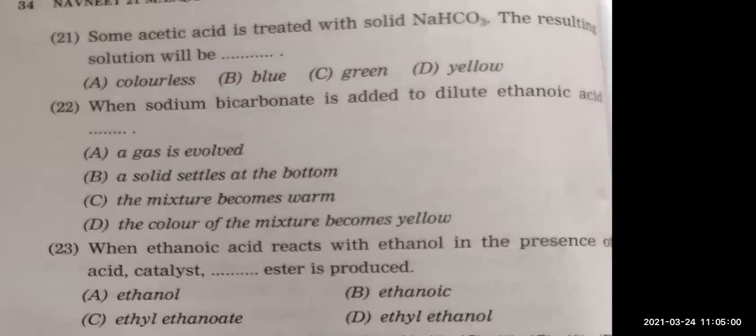Then when ethanoic acid reacts with ethanol in the presence of an acid catalyst, dash ester is produced. So which ester will be produced when ethanoic acid and ethanol react? Okay, so in this case, the answer is ethyl ethanoate. So here ethyl ethanoate will be formed.